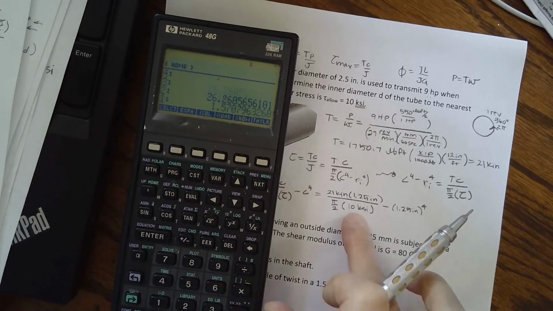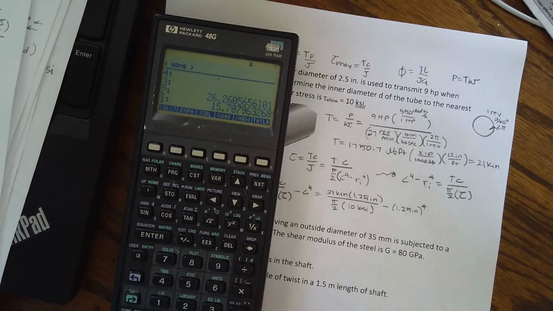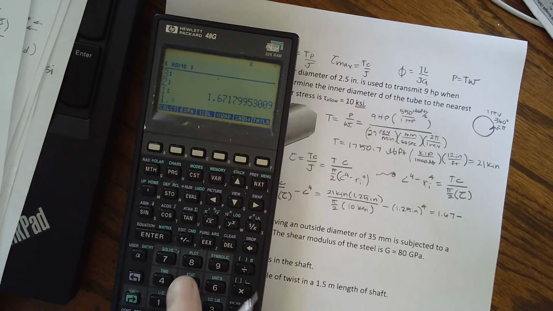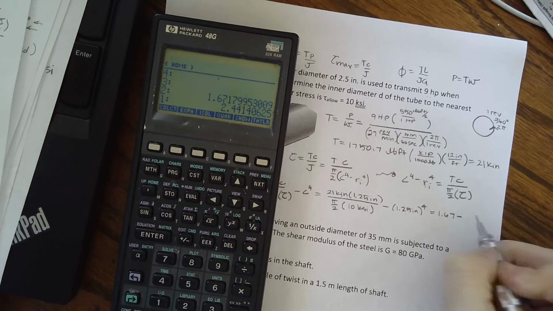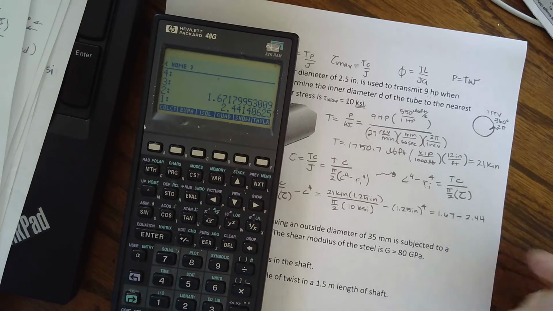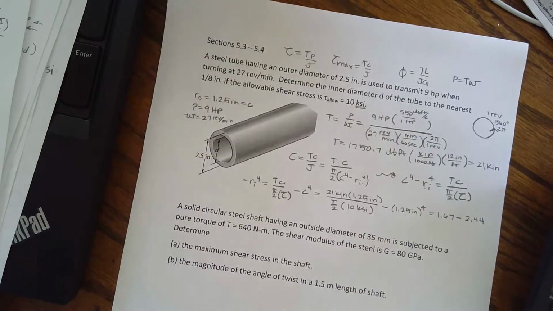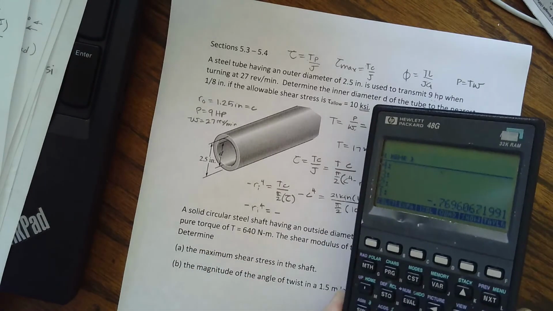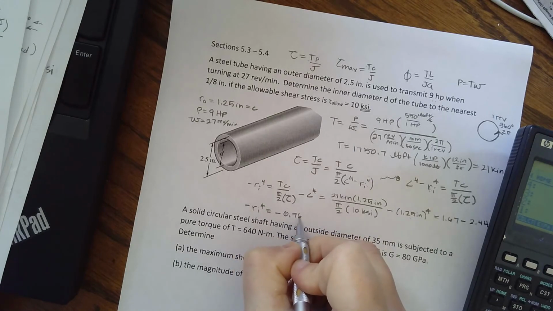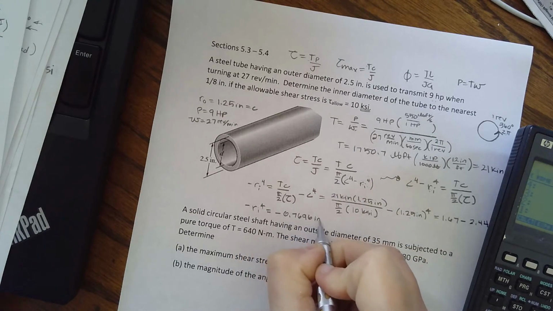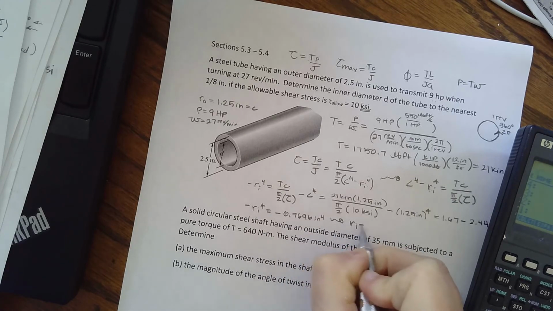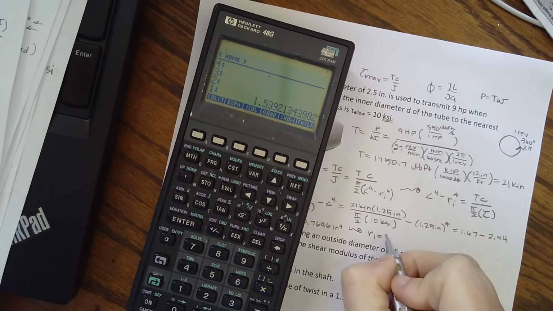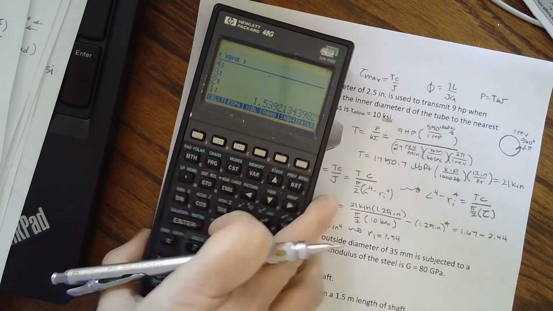So 21 times 1.25, times pi divided by 2, divided by 10. So I get 1.67, minus 1.25 to the fourth, which is 2.44. And when I subtract those, I get a negative number. So I have negative radius inner to the fourth equals negative 0.7696 inches to the fourth. So my inner radius equals 1.54. And that is not the correct answer.